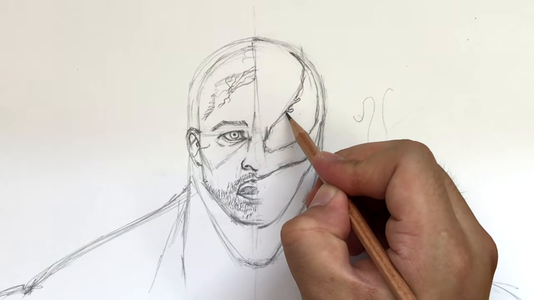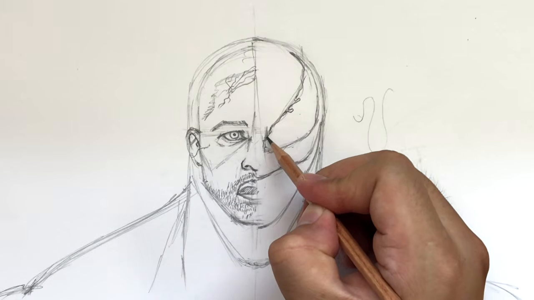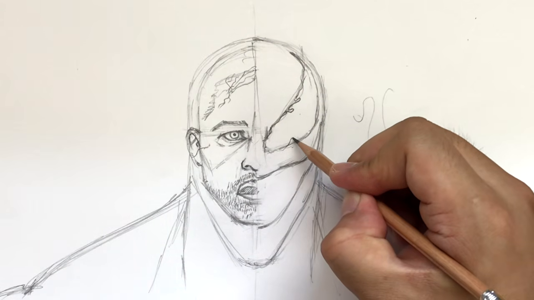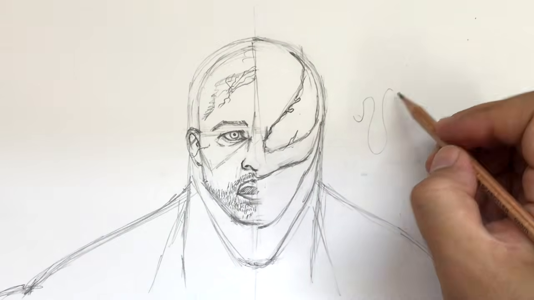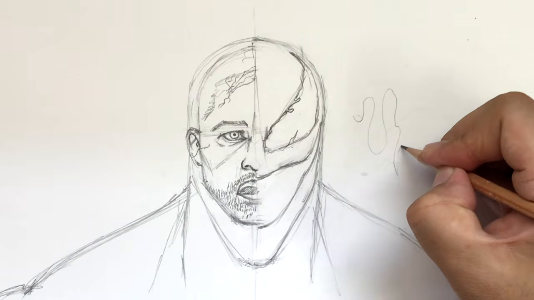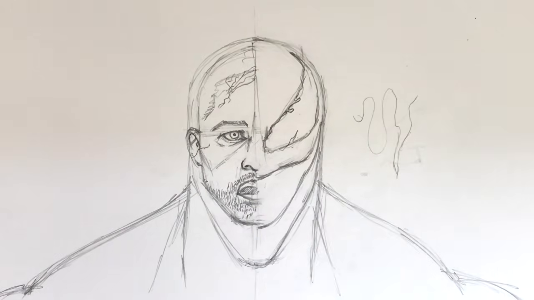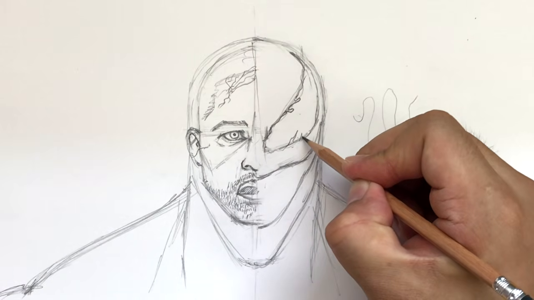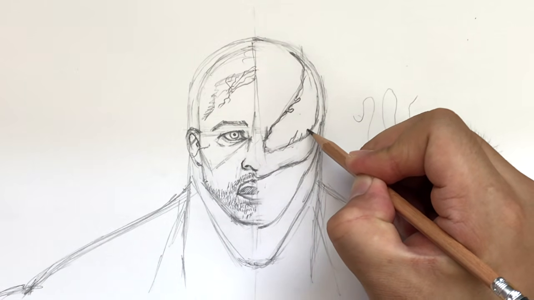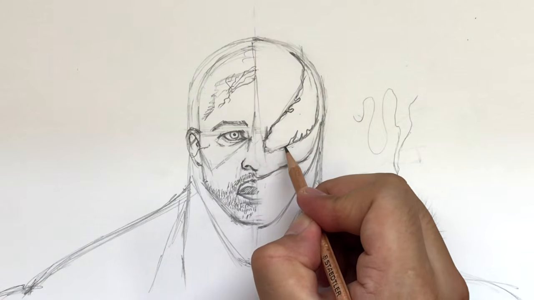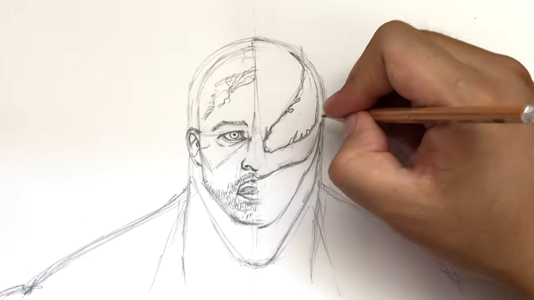So I create zigzag lines, and it's not just gooey lines like this, but also sharp ones like that as well, so you can see there are these two different kinds. We're going to try to create gooey round ones and these sharp ones, all across the eye here.